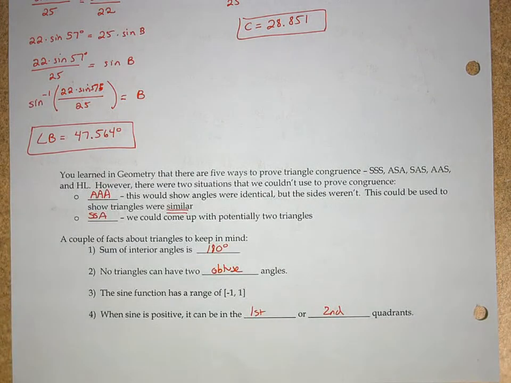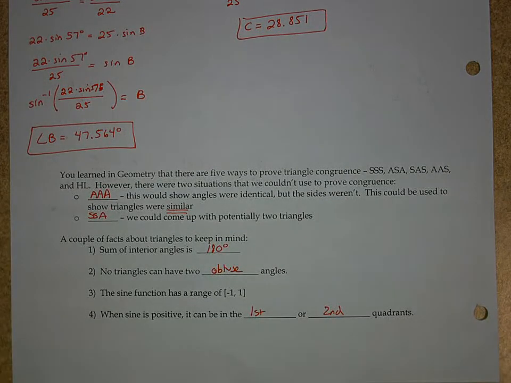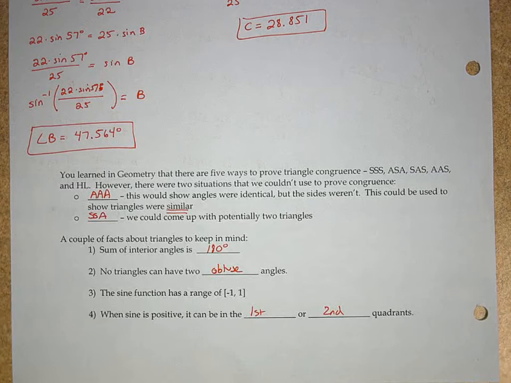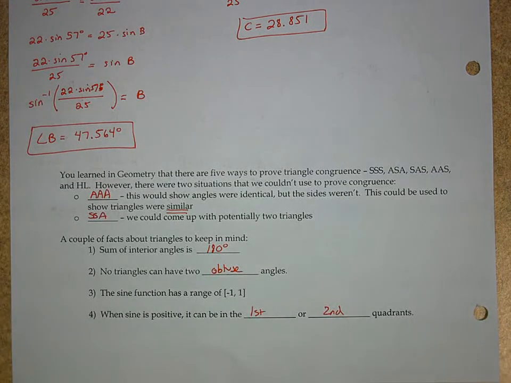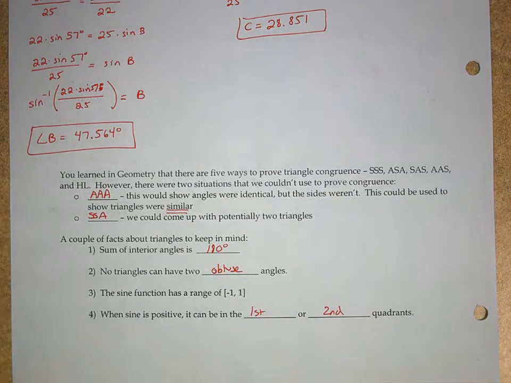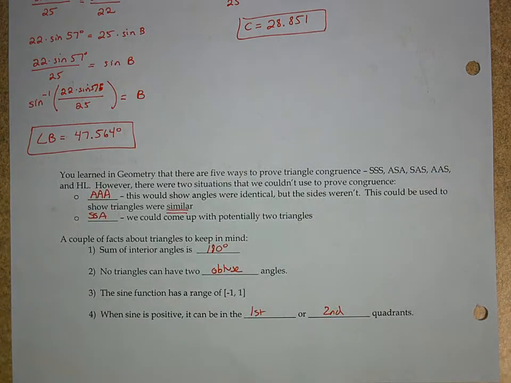The next skill we're going to look at is dealing with an ambiguous case. An ambiguous case is a situation where, given a certain piece of information, I might be able to come up with one or multiple answers. I'm not quite sure which one they're looking for, so it's kind of fuzzy. That's what they mean by ambiguous, meaning we'll get more than one solution.